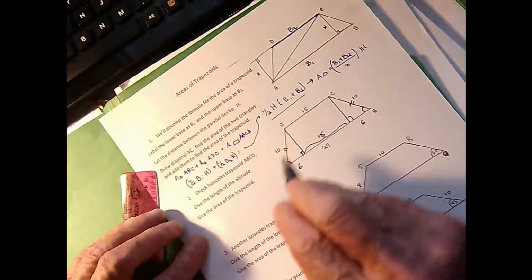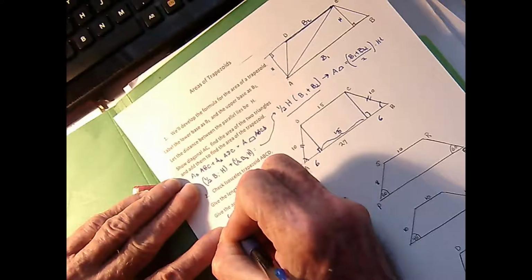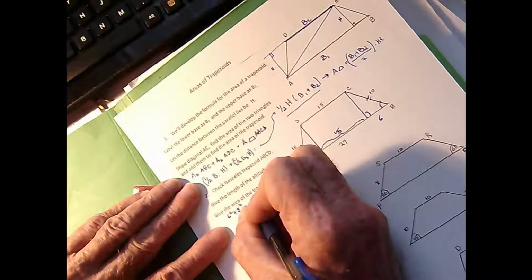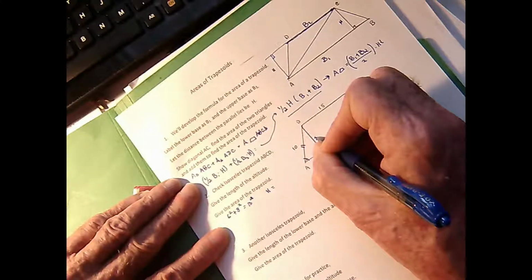I wonder if you already know the altitude. I do. And I'm going to instantiate that with a little Pythagorean triple. 6 squared plus 8 squared is equal to 10 squared. So I hope you're clued with me that the height has to have been 8. Then it's easy to get the area of that trapezoid.